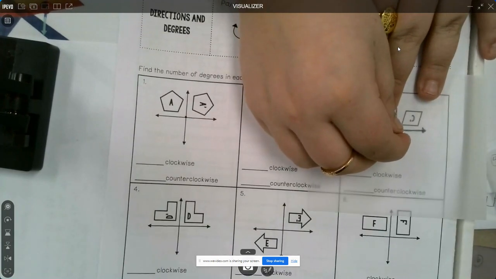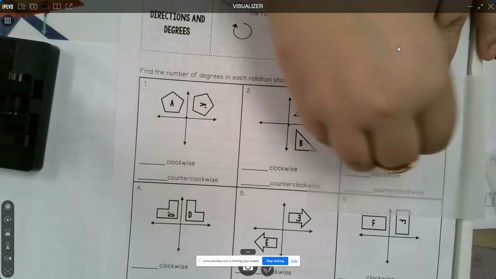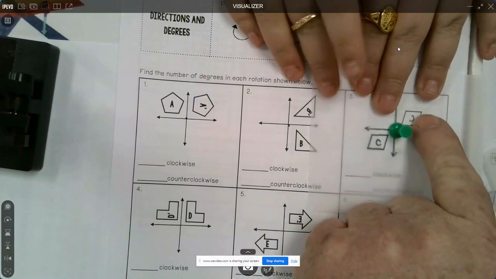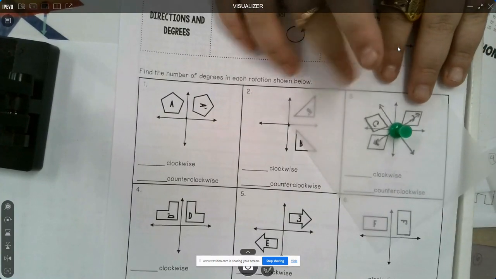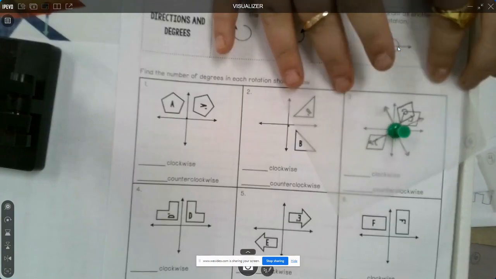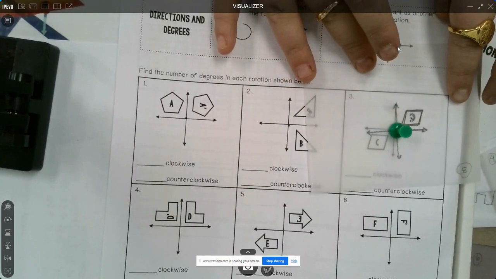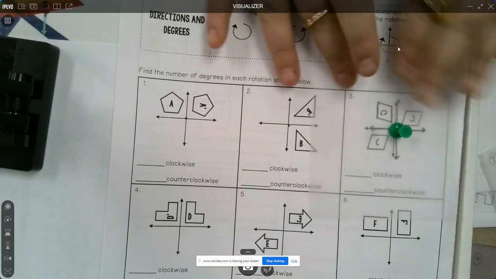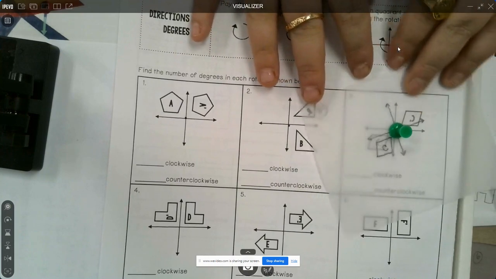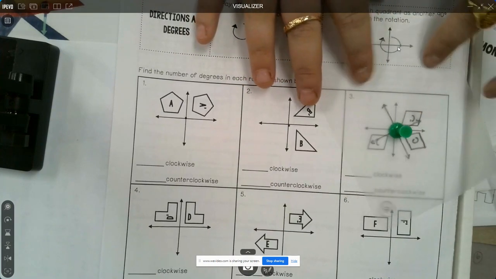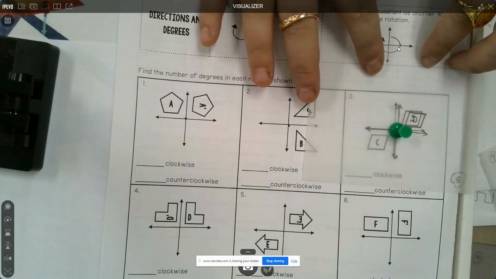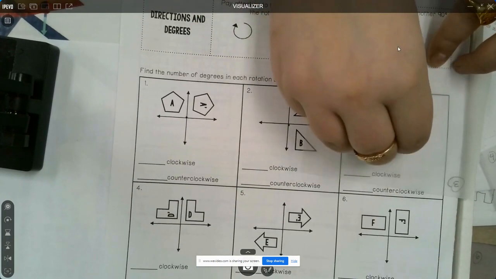Let's do C. All right, so we've got C nailed down there, and we're going to rotate C up to this point right here. If we go in a clockwise direction, there's 90, 180, so that's a 180-degree rotation. If we go counterclockwise the other direction, then it's also 180 degrees counterclockwise. Okay, good.